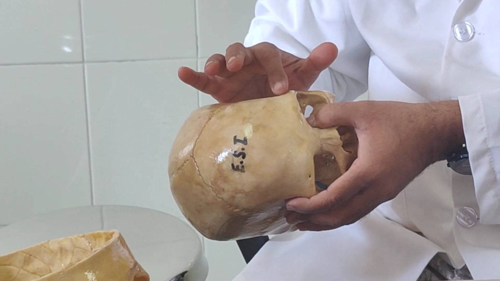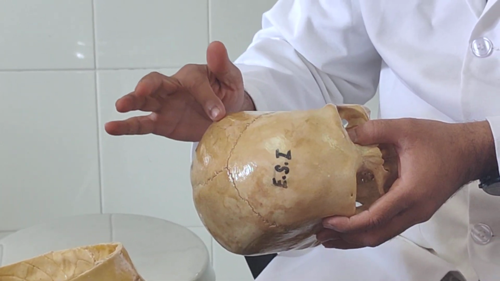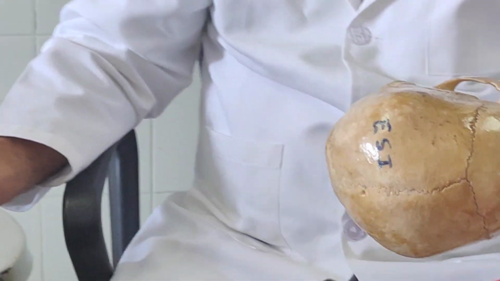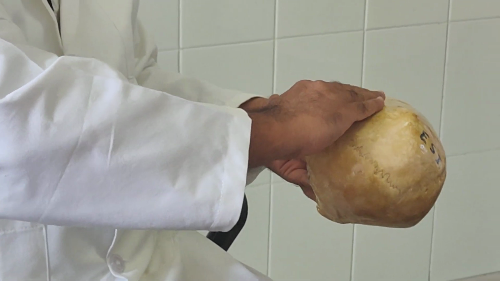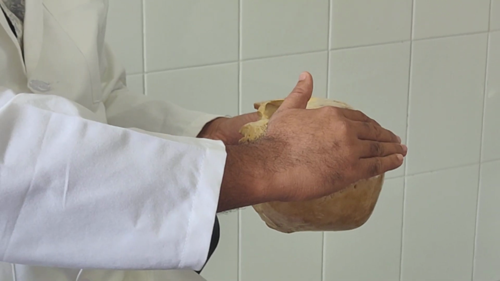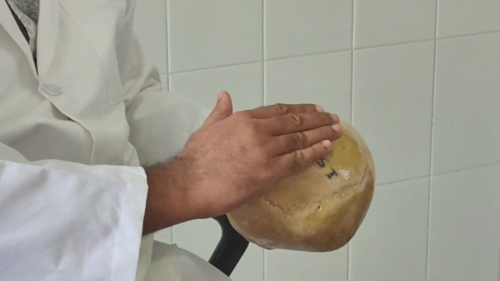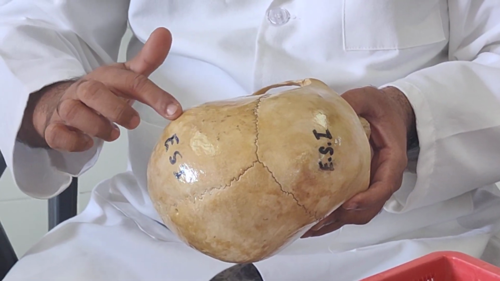in the frontal bone, these two lines were the superior temporal line and inferior temporal line. So this line will be the superior temporal line and this the inferior temporal line. The attachment is the same: from this portion the temporalis muscle gets origin, and superiorly lies the galea aponeurotica. So this one is the superior temporal line.